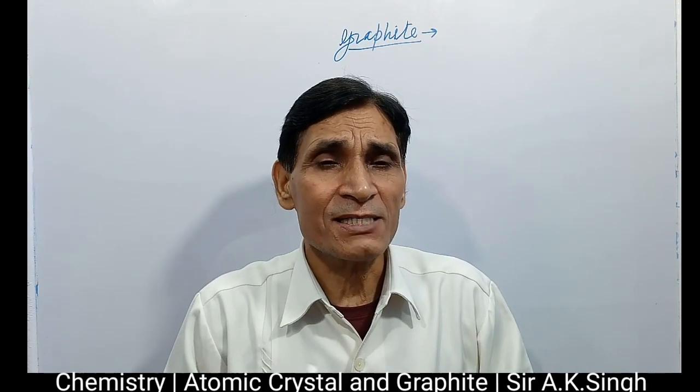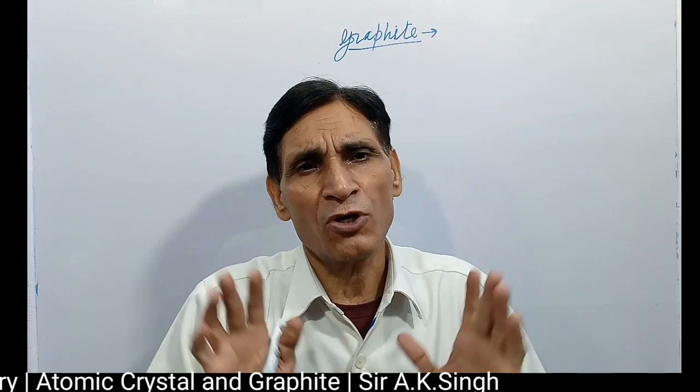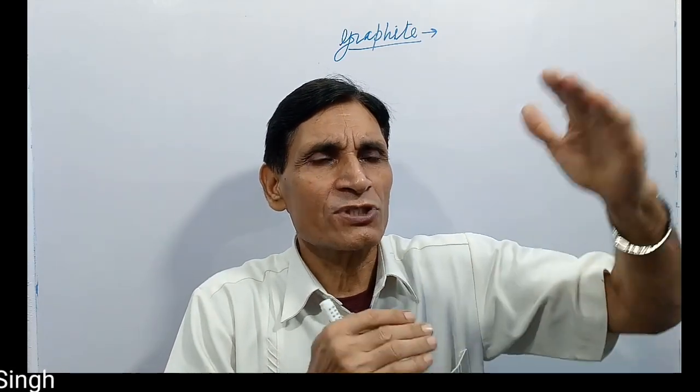And the bond distance between carbon atoms in the hexagonal ring is 142 picometer. It indicates that the bond is short and very strong. And the distance between the layers, 340 picometer, indicates a long distance. It means the force of attraction which holds these layers together is weak, and that force is called van der Waals force of attraction.